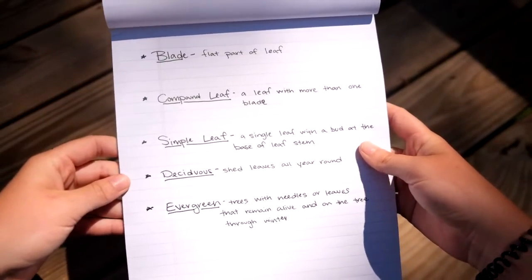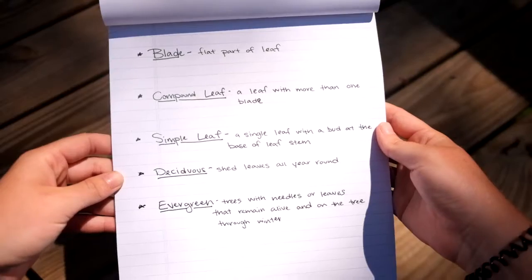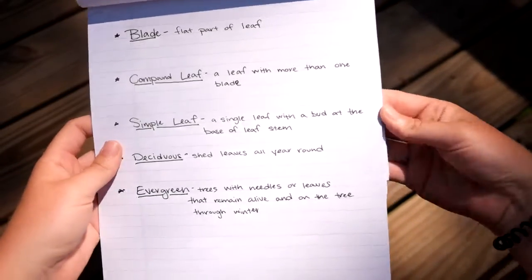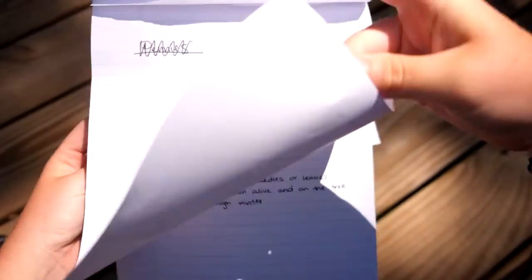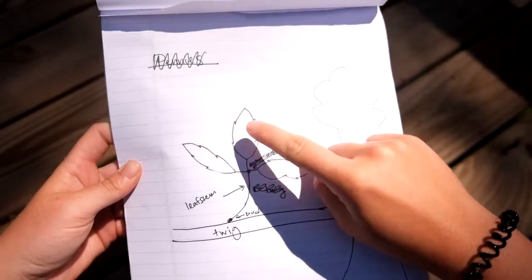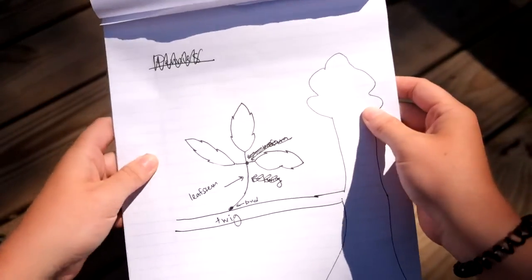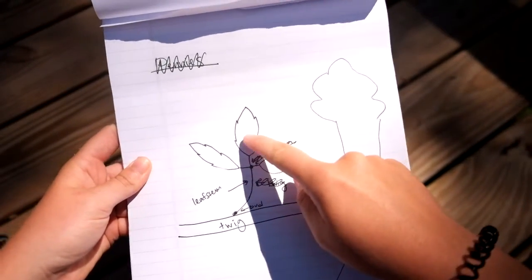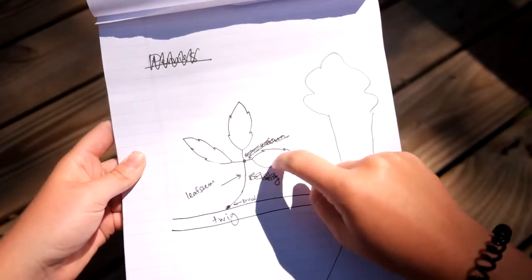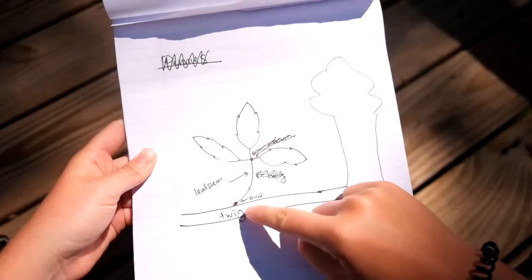Then there's also something called a compound leaf. That's a leaf with more than one blade. This can be kind of hard to interpret, so I drew a picture right here for you guys. It's kind of hard to see. These are our blades right here, our blades right there. Then you have the leaf stem. All of those are connected to the leaf stem, making that a compound leaf. And then that leaf stem has the bud on the end.